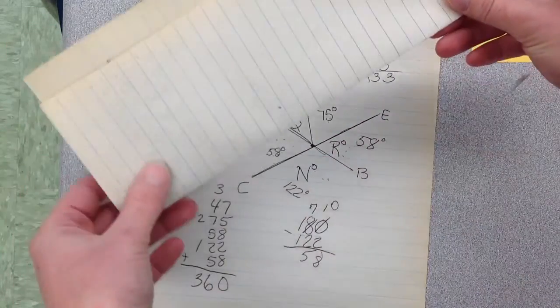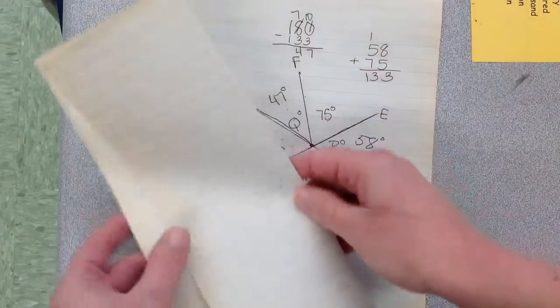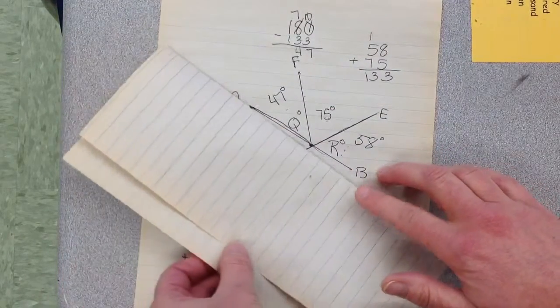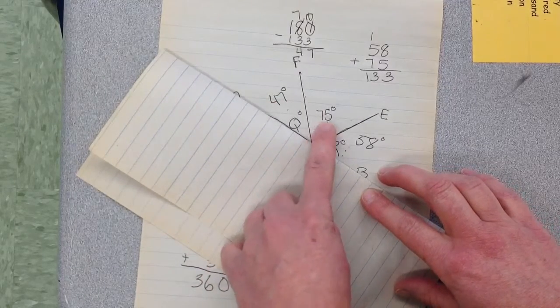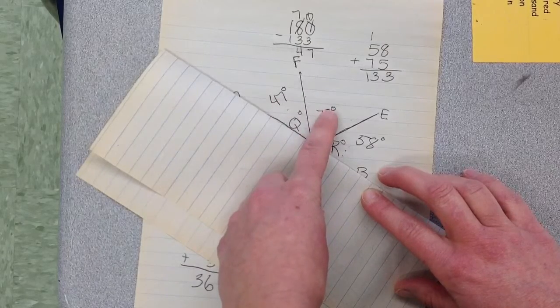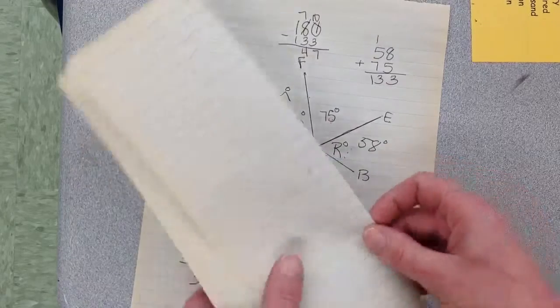Okay, we can also make a straight line again. We have found that this one's 47 and this one is 75. We can find angle R by adding these two and then subtracting from 180, and we would get 58.